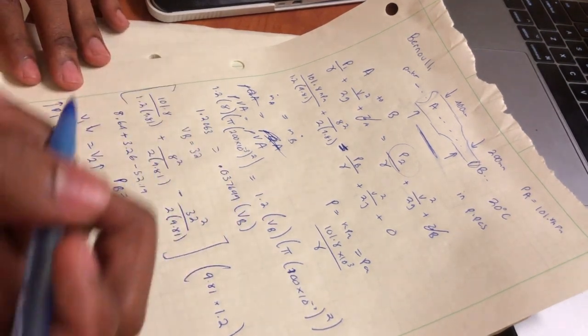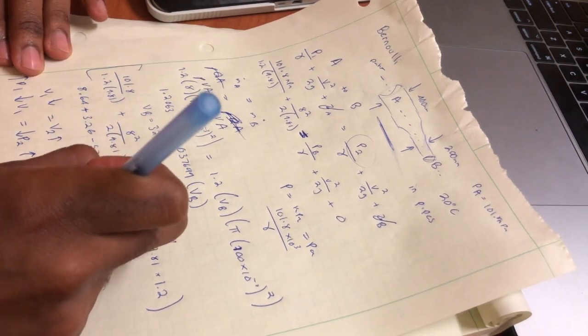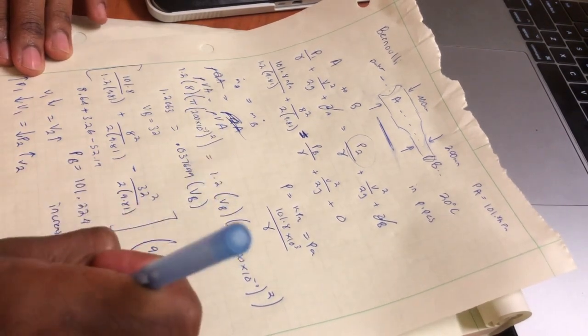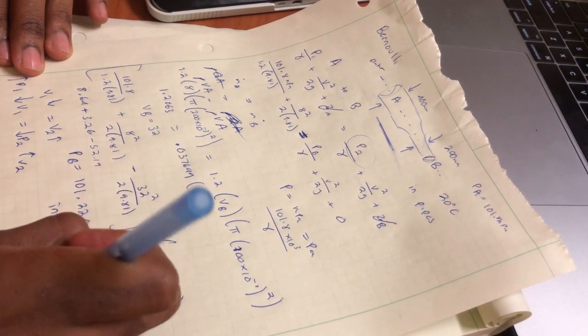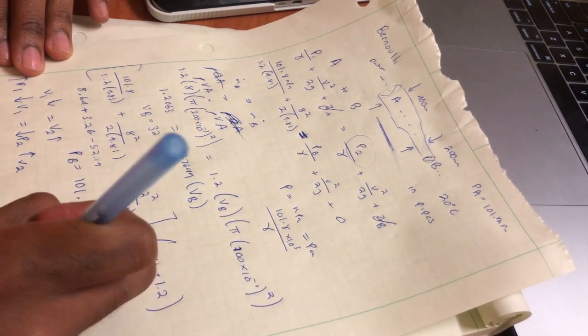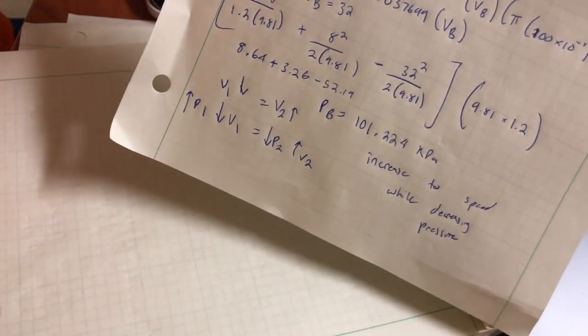So basically, these pipes' purpose is to increase the speed while decreasing pressure. And again, sorry for the handwriting. I'm not sure if you can see that. Yeah, this right here.